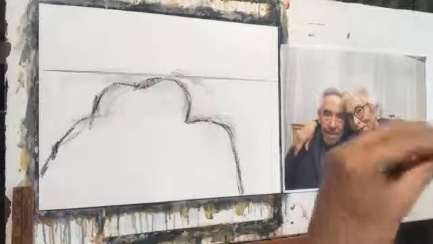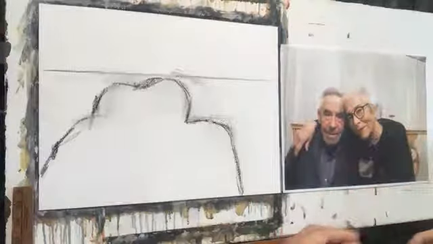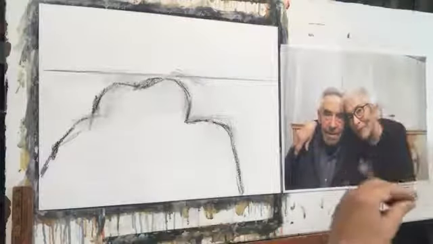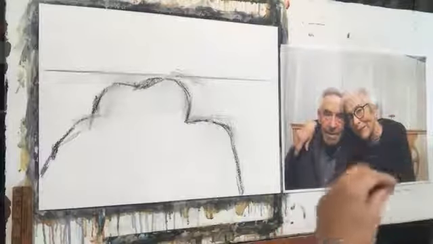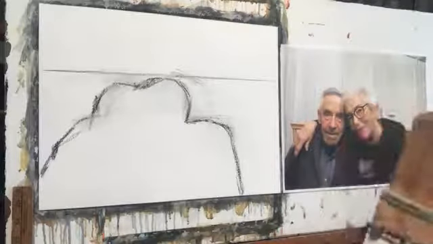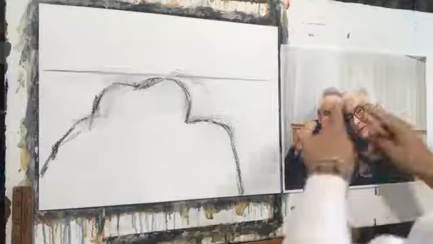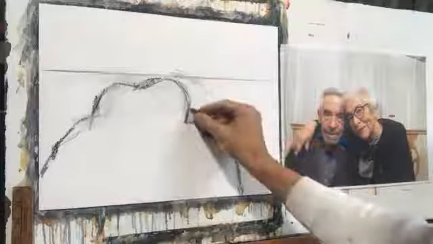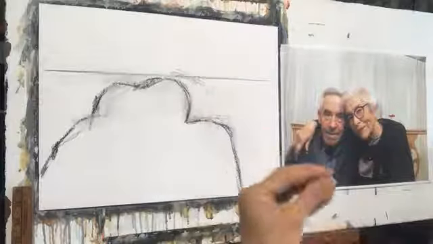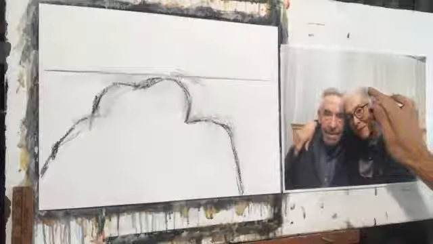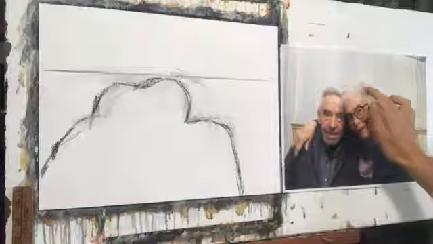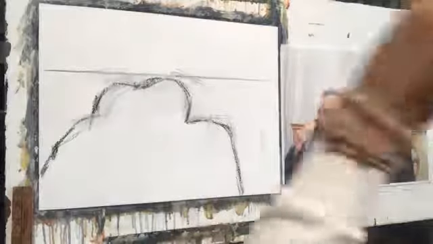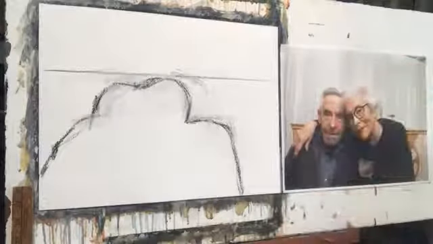I am trying to isolate any details that I see on this photograph and just focus on the linear aspect that separates the positive space, the tangible, the figures, from the negative space. So I am making an effort to concentrate on that separation between two sides. I am not looking at details or eyebrows or mouths or anything like that.